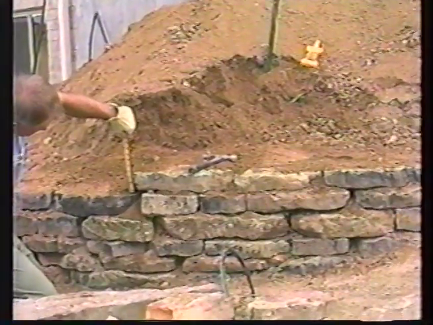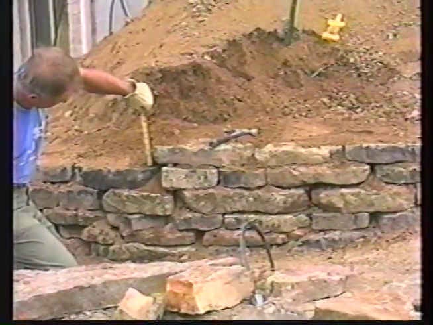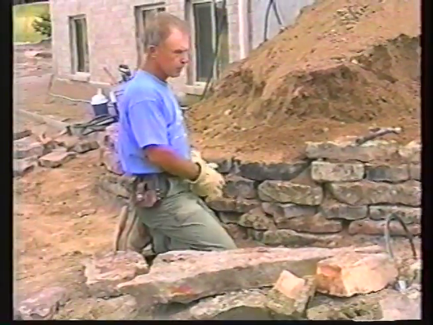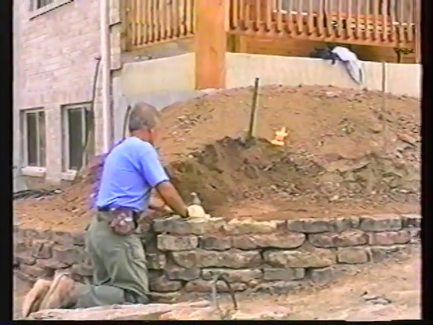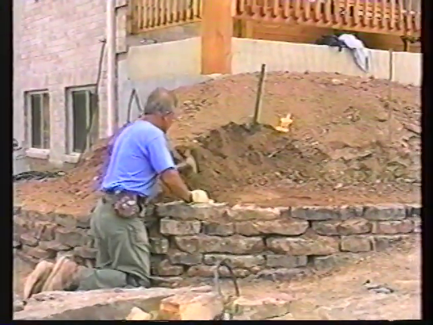When you position each rock, try for the tightest fitting joints possible. This will enhance stability and retard erosion between the joints. The wall should be inclined back into the slope at a rate of 1 inch to 3 inches per foot of wall height.